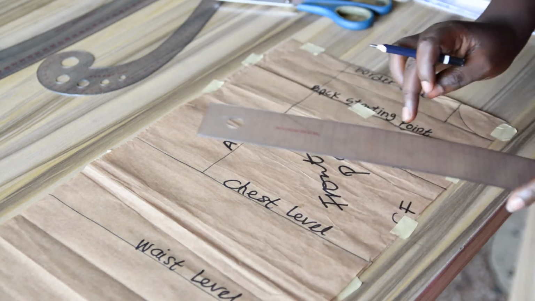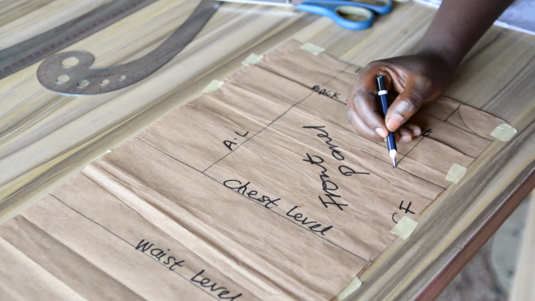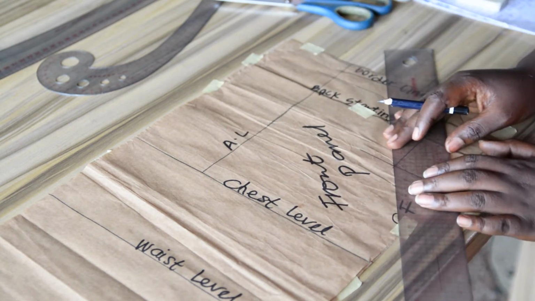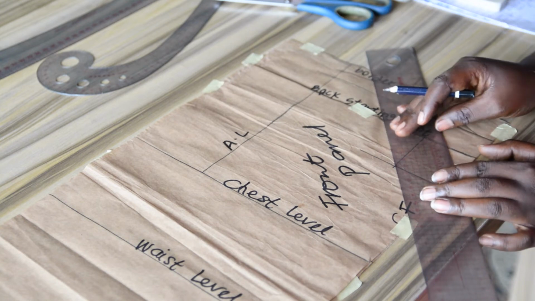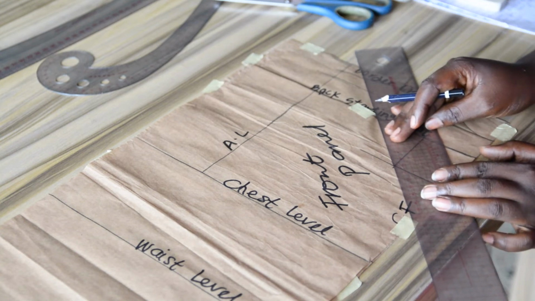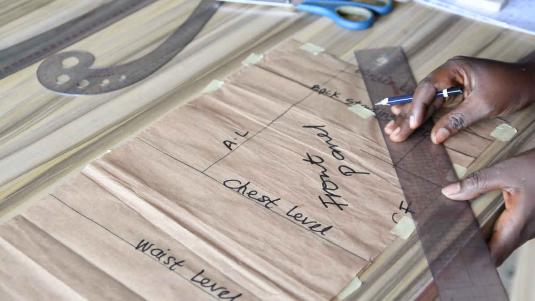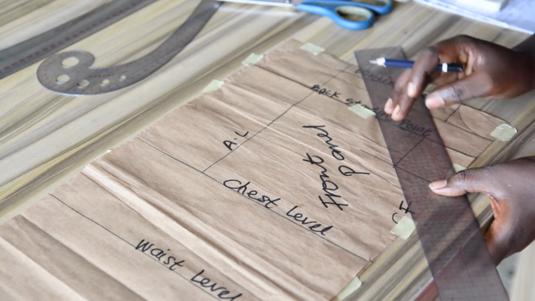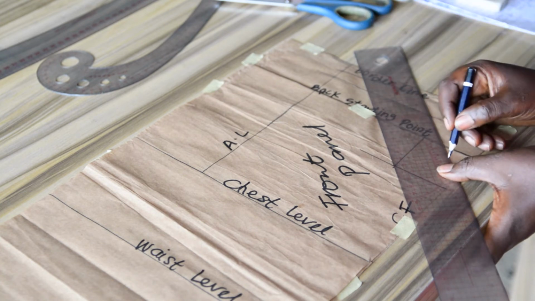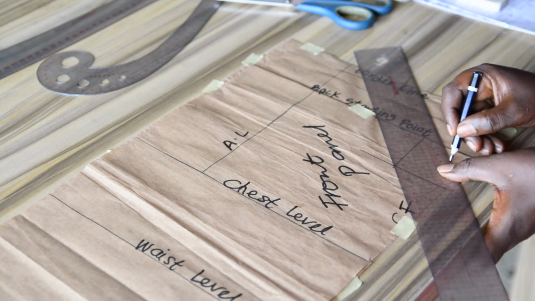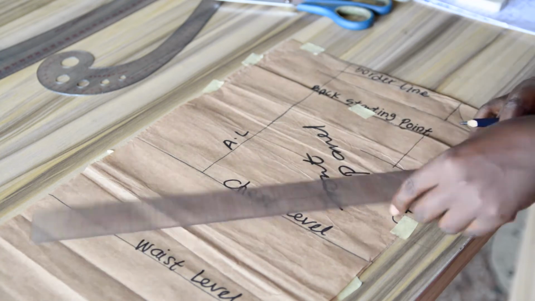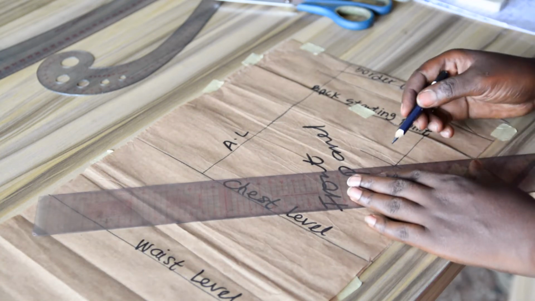Okay, so after which I will get the midpoint of that angle. I have the shape on my ruler, so I can position it on the shape, and with ease I will get the midpoint without stressing myself. So this is the midpoint, and I'll be extending it outward.